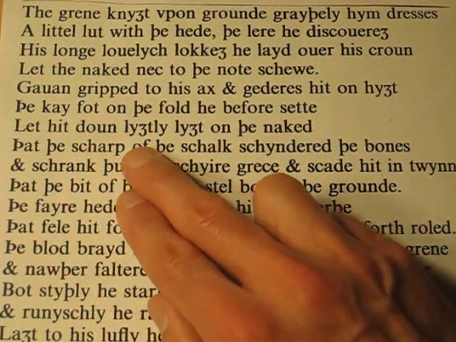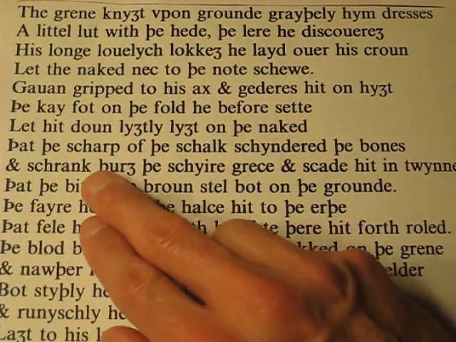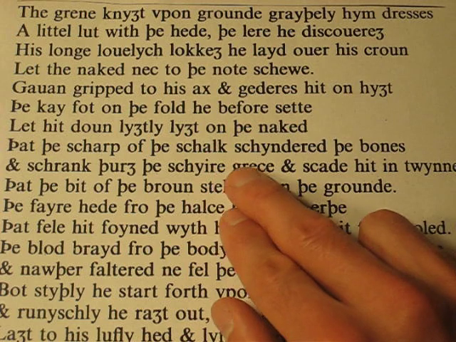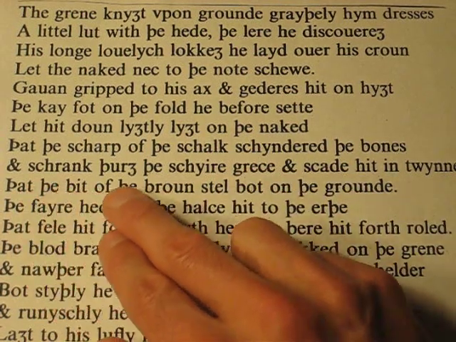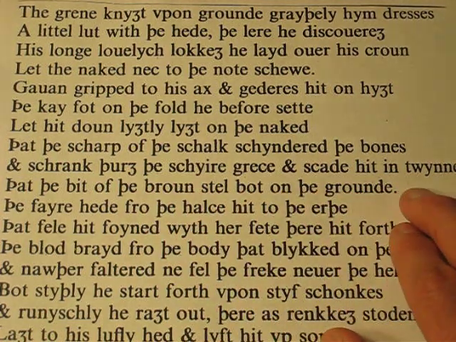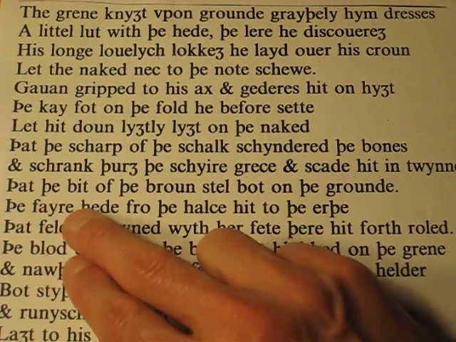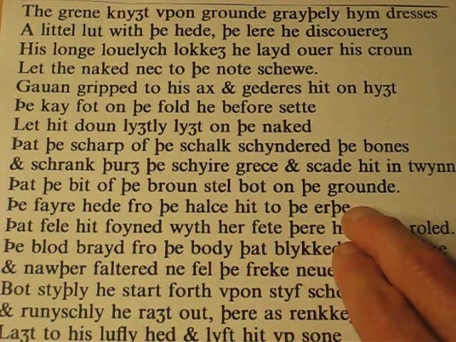Let it down light on the naked, that the sharp of the man sundered the bones, and shrank through the shire grease, and shaded it in two, that the bit of the brown steel bit on the ground.